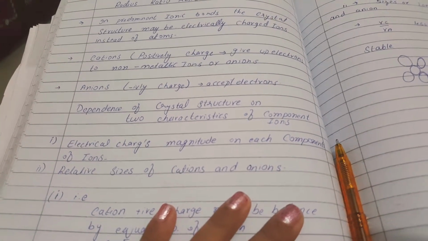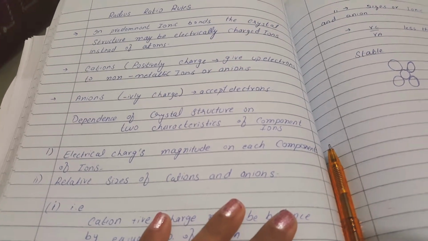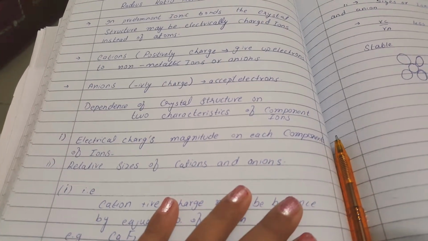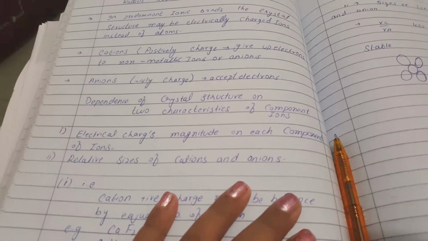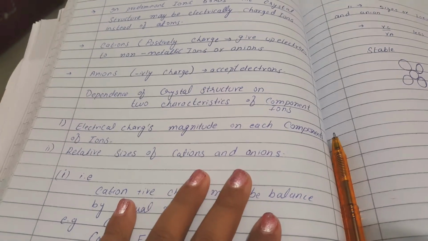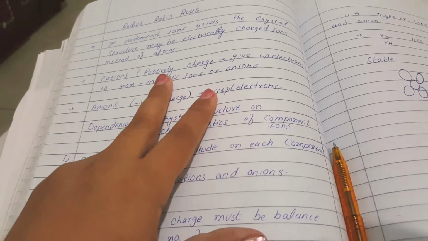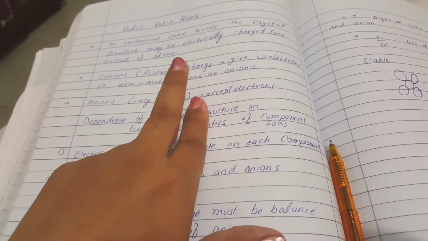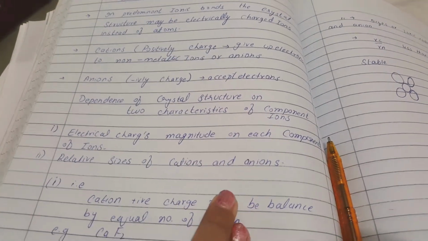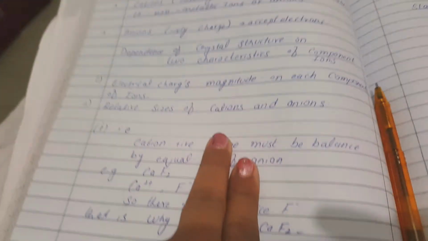Besides that, the cation is the positive one and has a smaller size as it gives up electrons to metallic ions, and anions are negatively charged, and they are greater in size. They accept the electrons. These two components are usually the ones on which the characteristic crystal structure of ceramics depends.